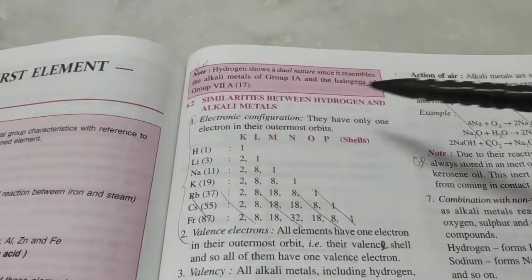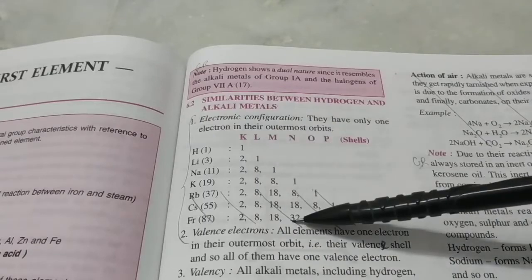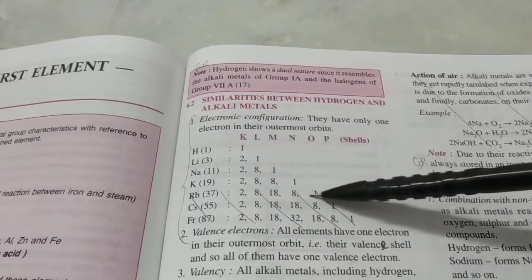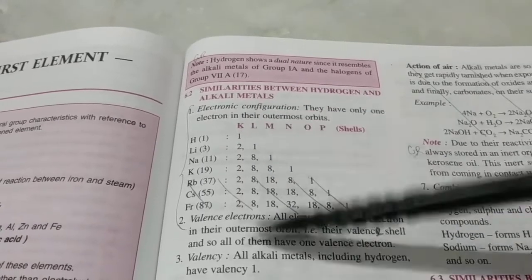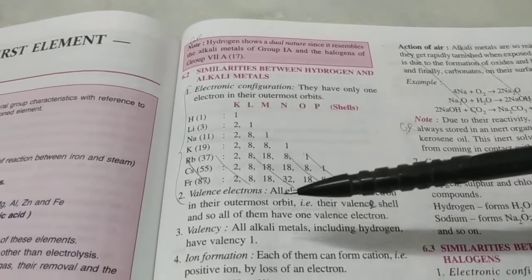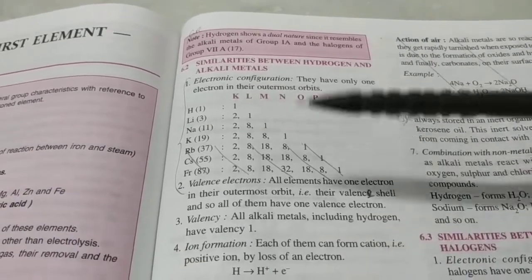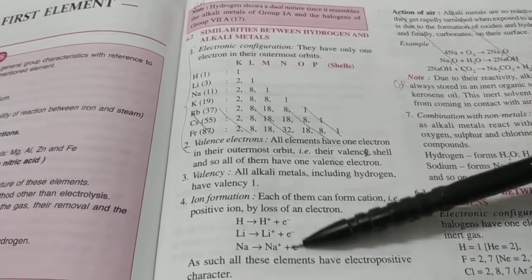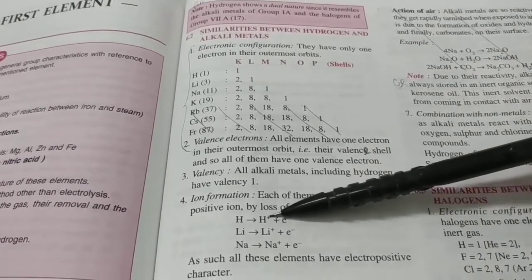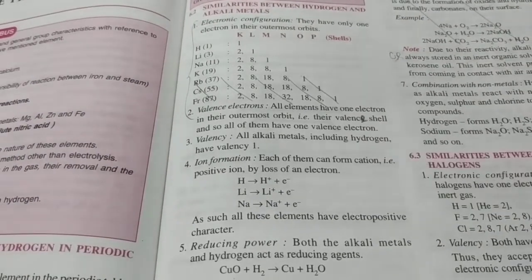First, its electronic configuration. If you look at any alkali metal, they all have one valence electron. So that is 1 point. So this 1 and 2, these 2 points are one and the same actually. Valency is 1, just like alkali metals. Ion formation, yes, just like any other alkali metal, it loses an electron to form a cation. So they are all electropositive in nature.